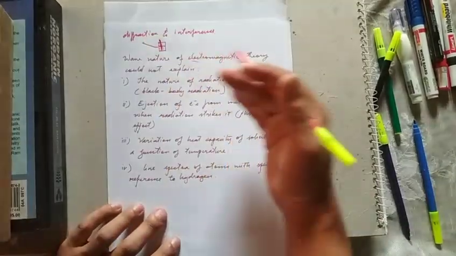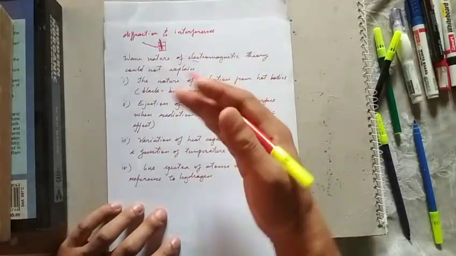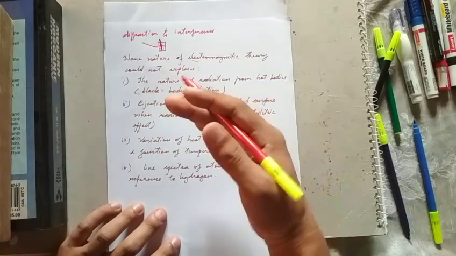This shows that electromagnetic radiations are wave-like.